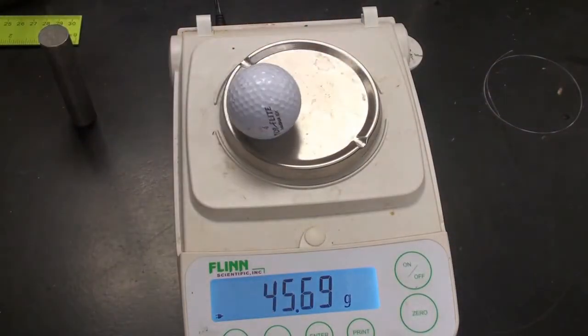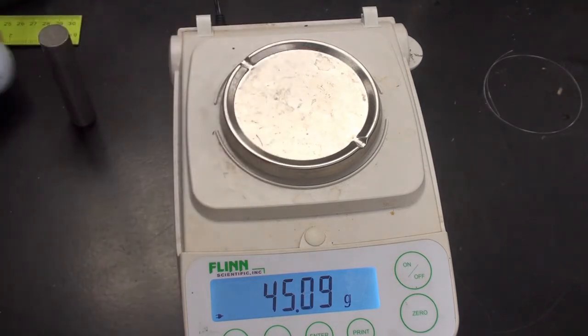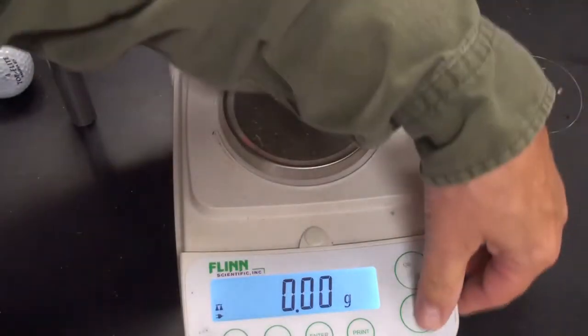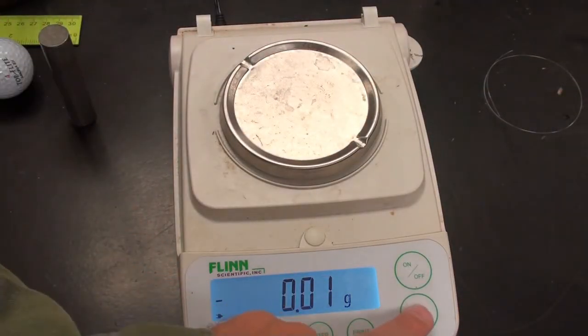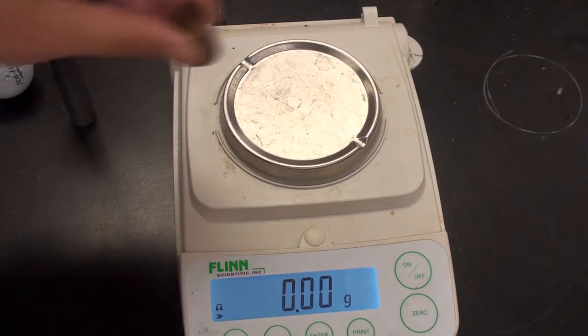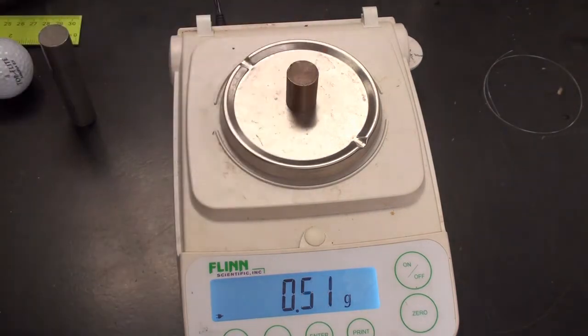Zero it out. I've got a golf ball. Top Flight, if that makes any difference. Next, I've got, zero it out, a cylinder of copper.